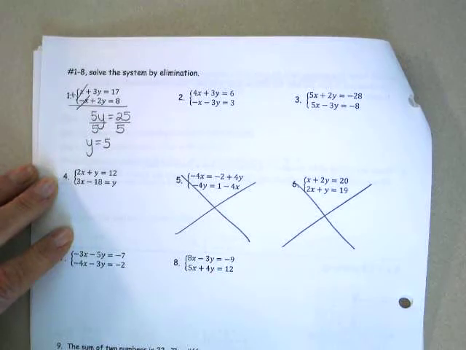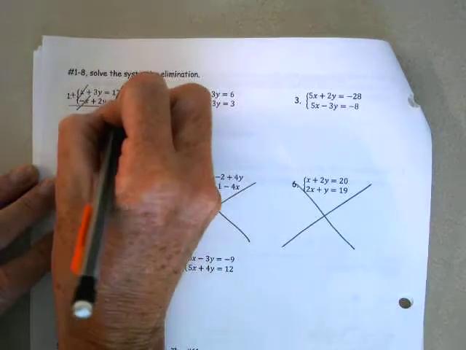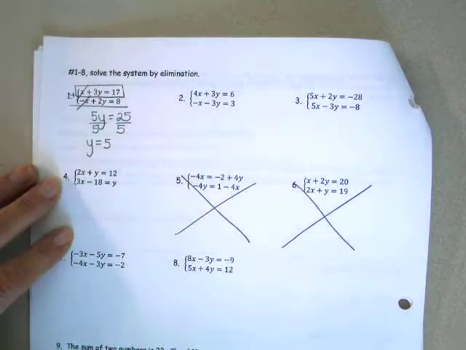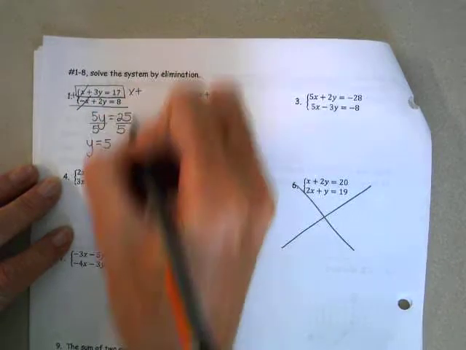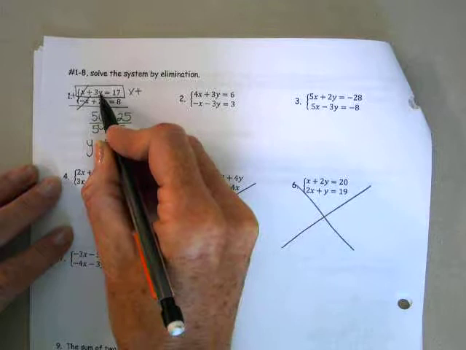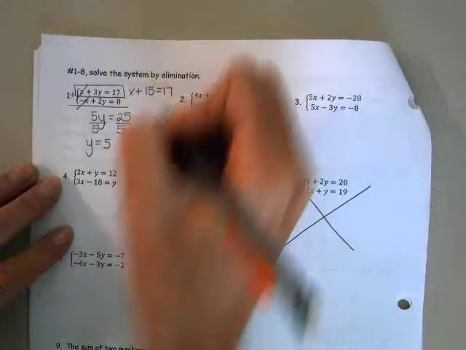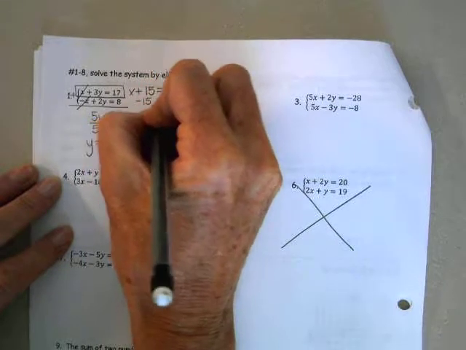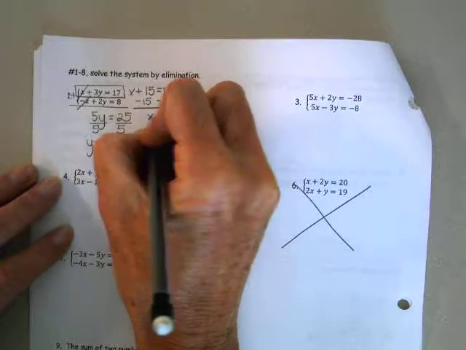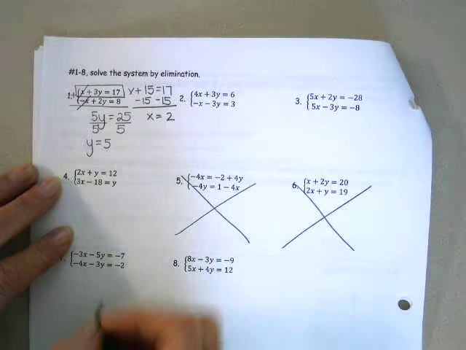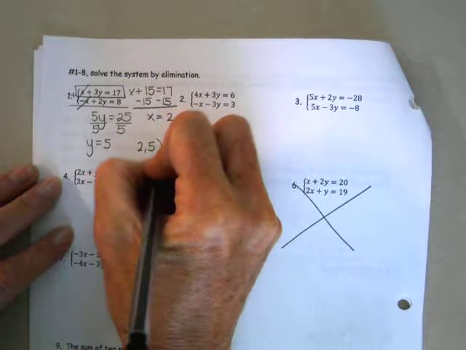Once you get one of your variables, you then pick either the top or bottom equation and plug in your value for y. I'm going to pick my top equation. So I keep my x, and I plug 5 in for my y. 3 times 5 is 15, and that equals 17. I then solve by subtracting 15, and x equals 2. So my solution to this problem is 2, 5.